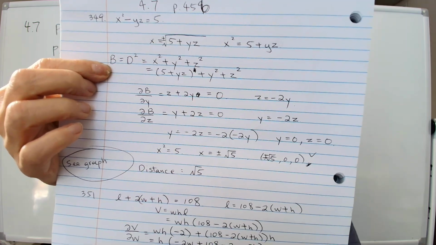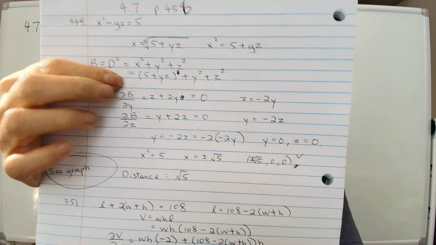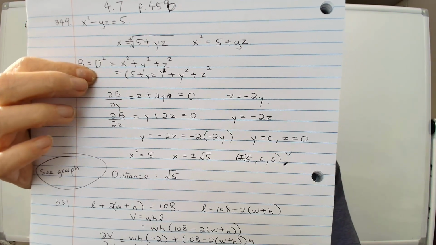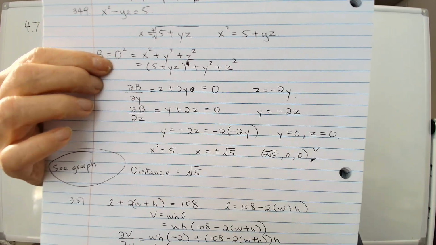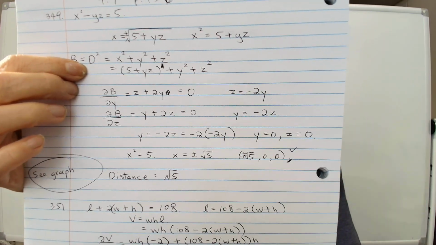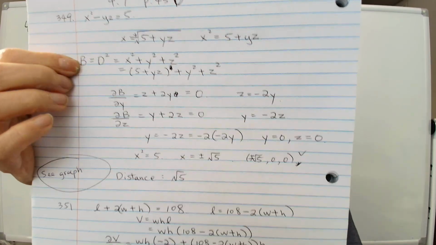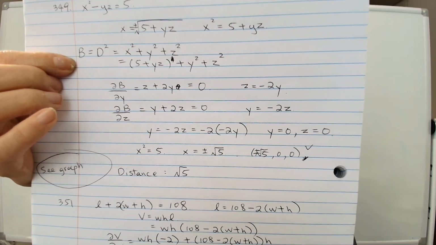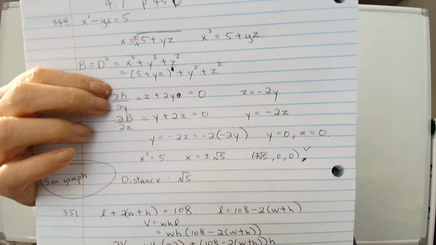The reason is because we don't want the square root. The square root is annoying. As long as we can figure out the maximum or minimum for the distance squared, then we know the square root is at the same point. So we're maximizing b, and that's enough to be maximizing d, is what that means.